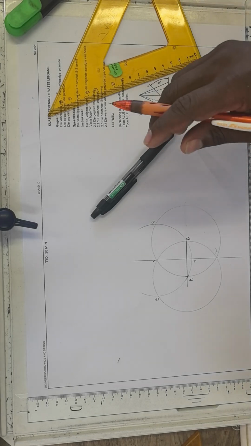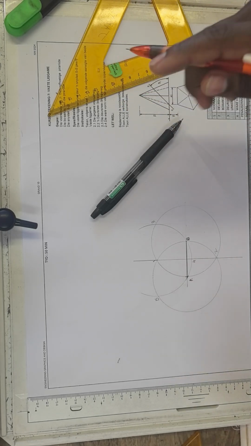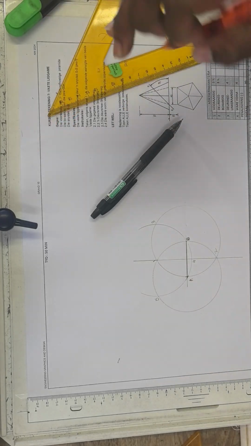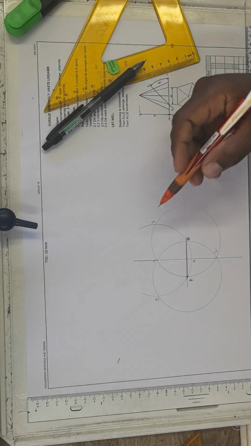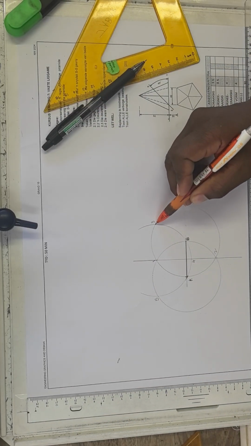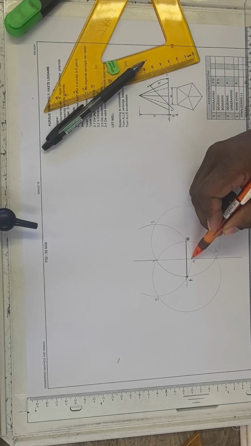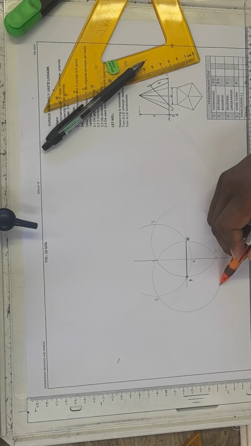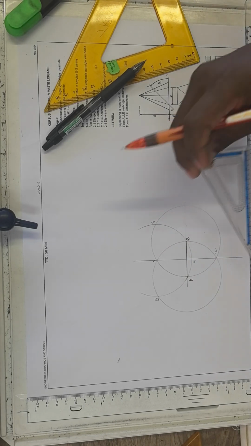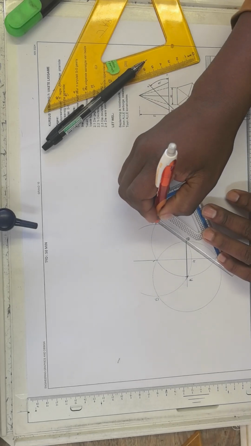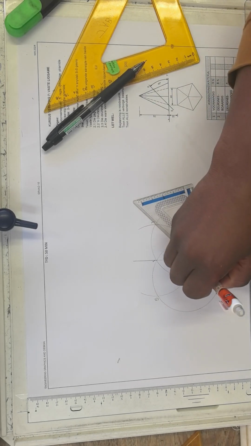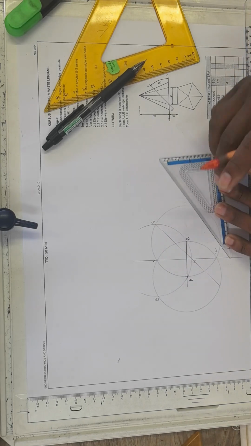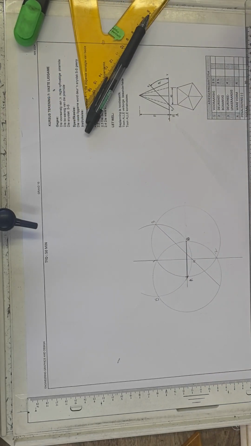With all these points here, what we're going to do now is join them. The next step is to join a line that will start at point number 3, passing through point number 4 to the circumference of this circle. With this one, you can use any ruler. We're going to do the same thing on the other side.